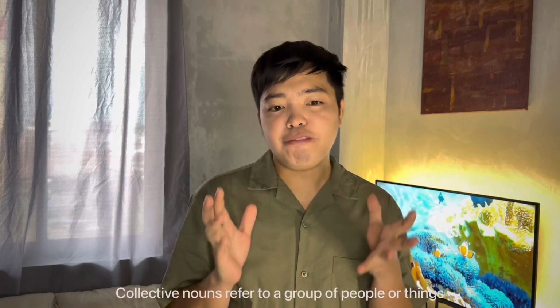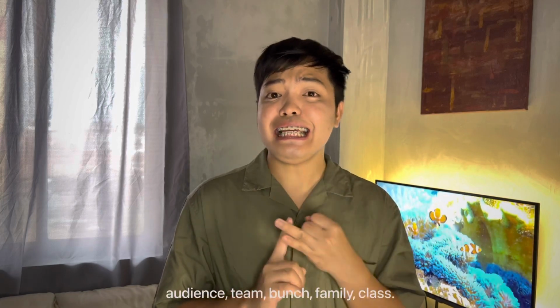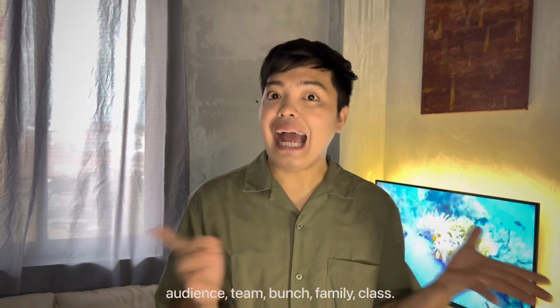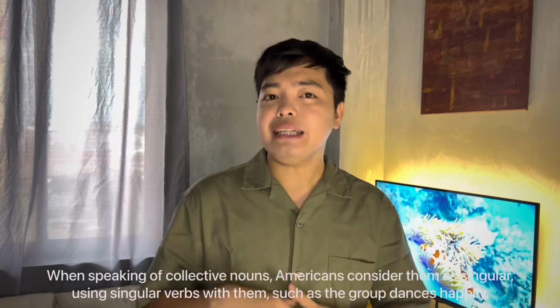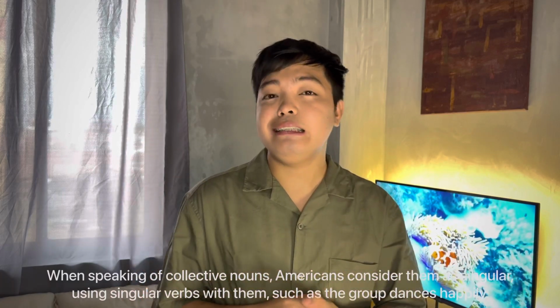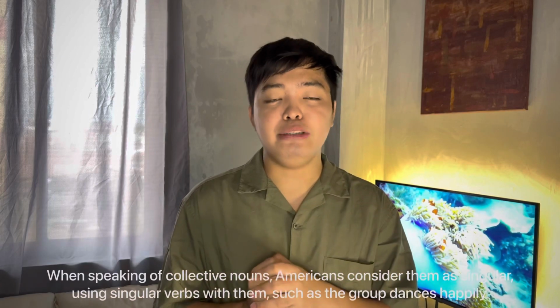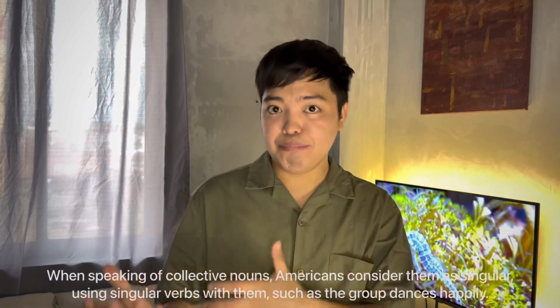Now, let's talk about collective nouns. When we say collective nouns, it refers to a group of people or things. For example, audience, team, bunch, family, class. So when speaking of collective nouns, Americans consider them as singular, using singular verbs with them, such as, for example, the group dances happily.